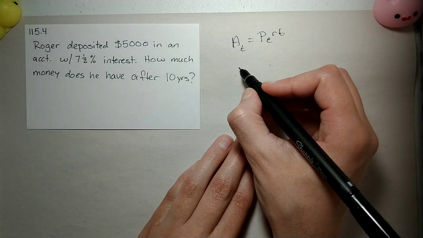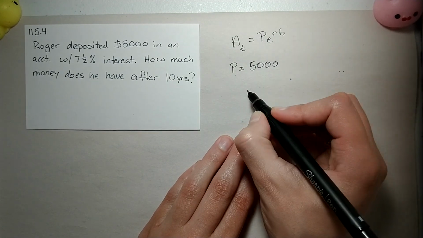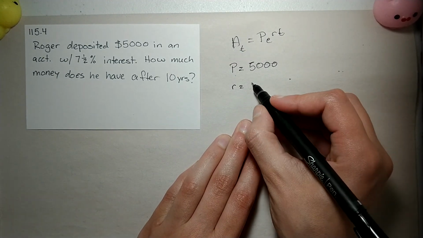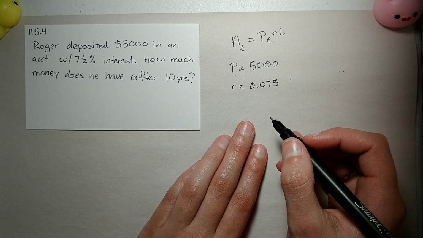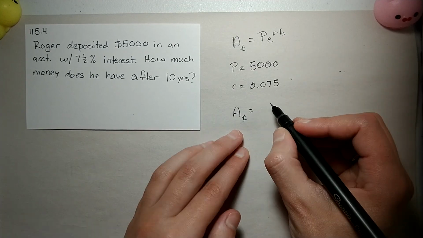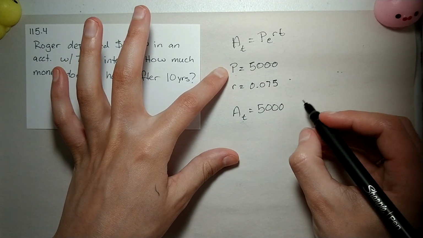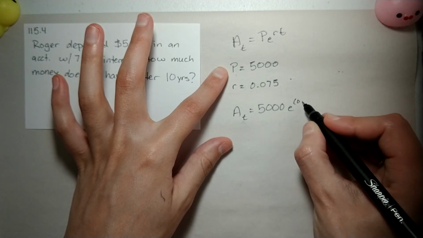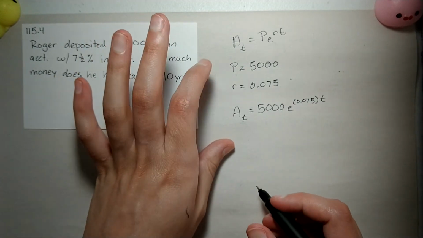We have a principal of $5,000 and a rate of 7.5% interest, so we'd write that as 0.075. Then our equation for this problem would be the amount is 5,000 times e to the rate times time.